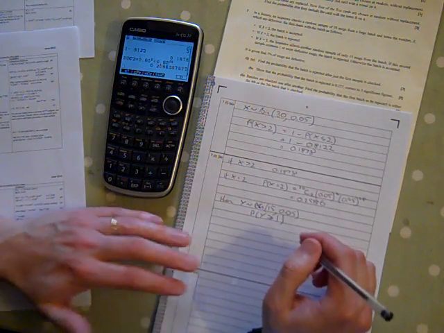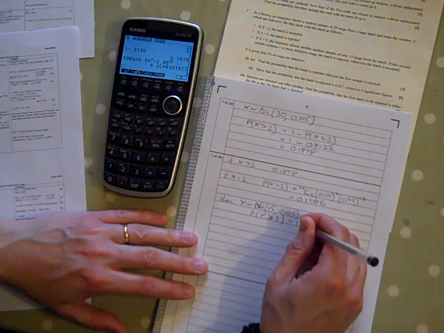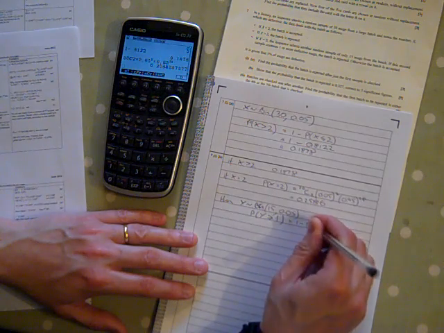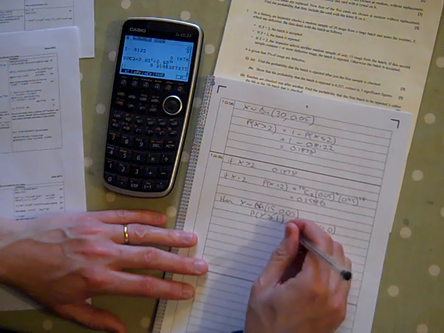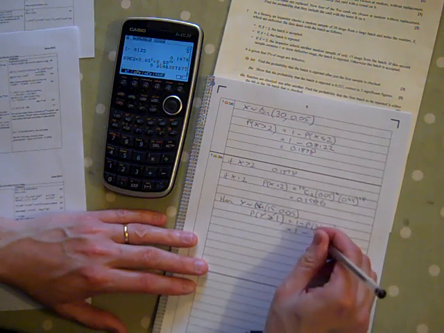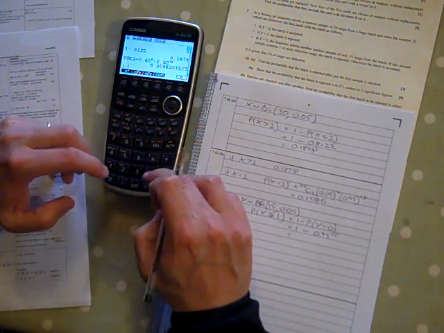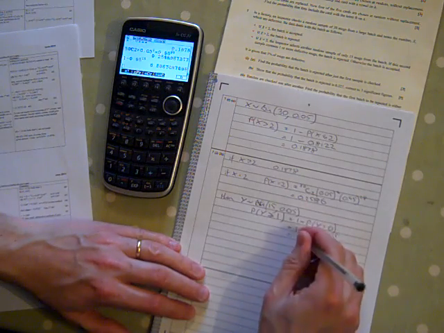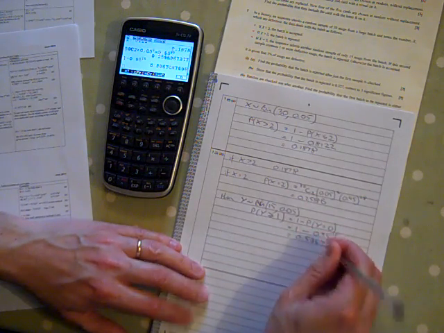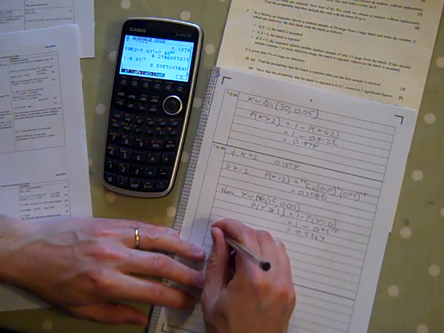That is 1 minus the probability of Y being 0, which is 1 minus 0.95 to the power of 15. That gives us 0.5367. Okay, so rejected.